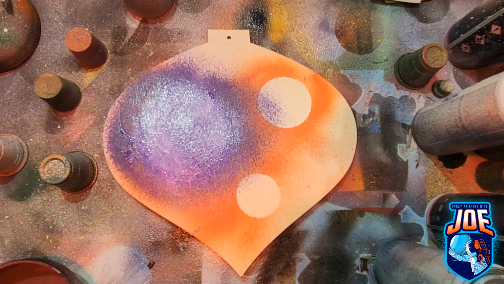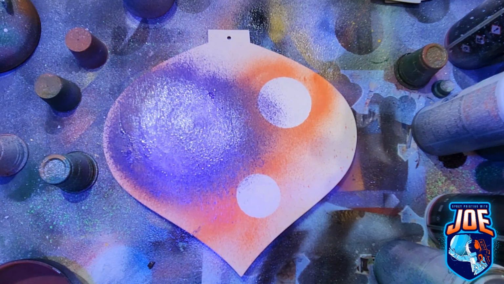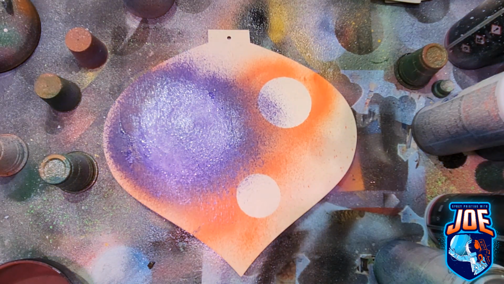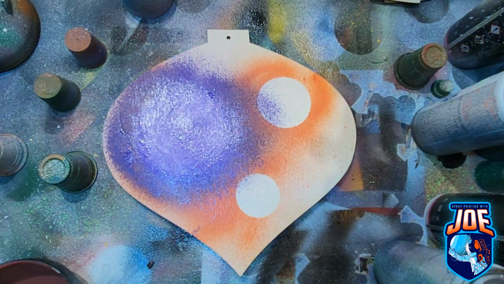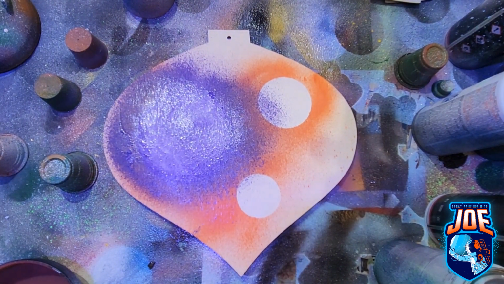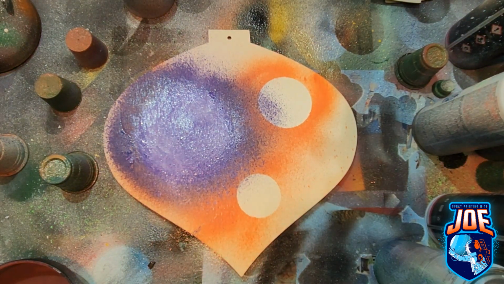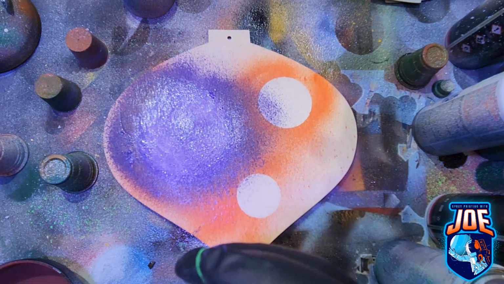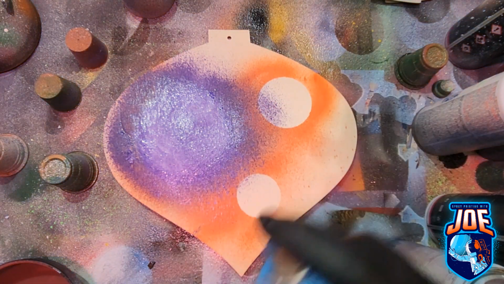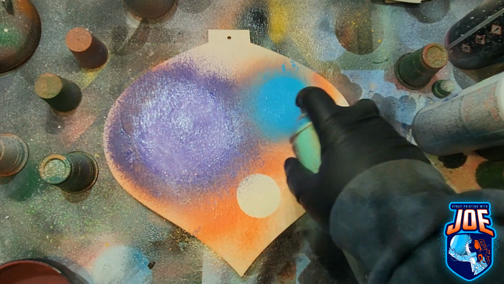The next one, we're going to keep them cool colors because we're going to do a warm colored background. So we'll keep these cool colors. What we'll do next is I'm going to use this kind of baby light blue. Well, maybe I won't because the cap is frozen. There we go. Frozen as in dried. So this is light blue. So we go right here with our light blue right there.